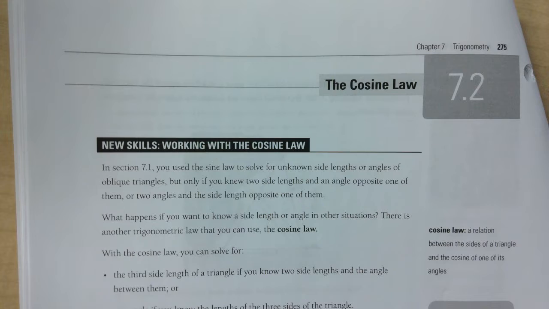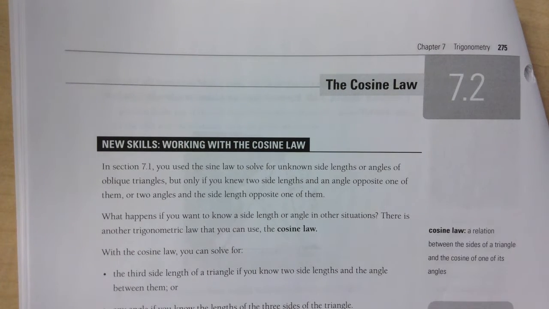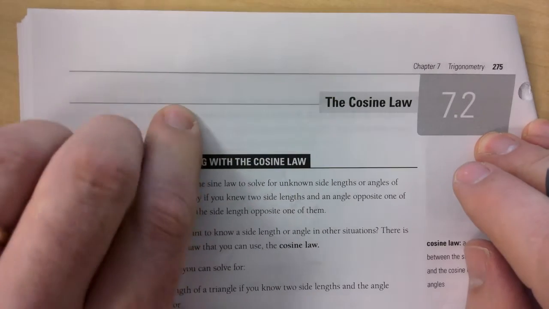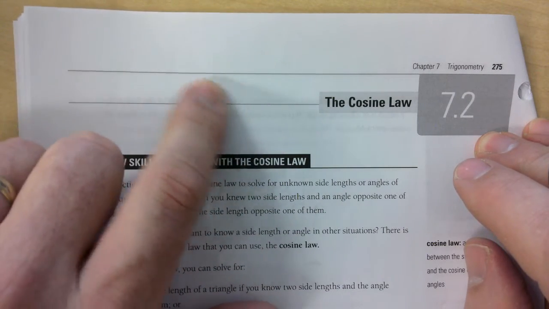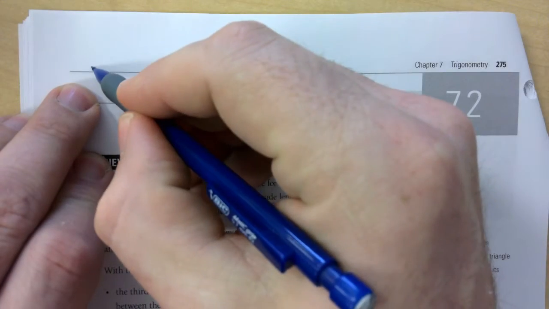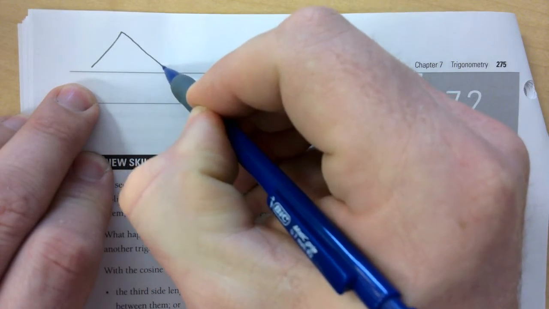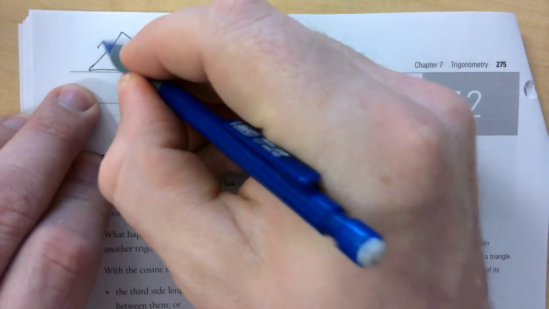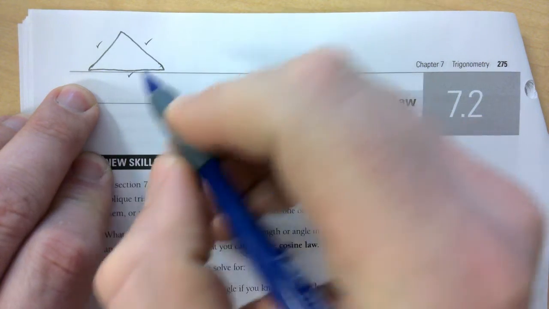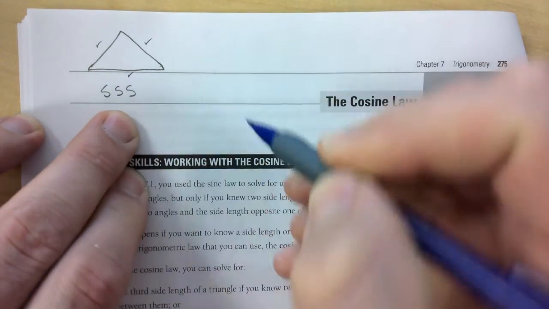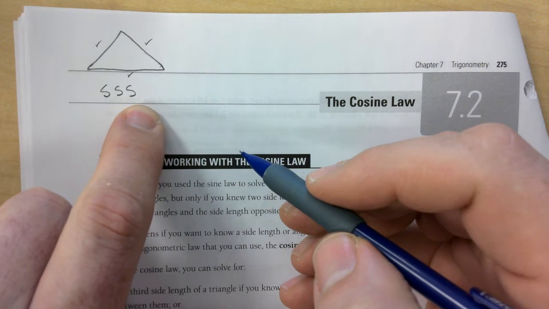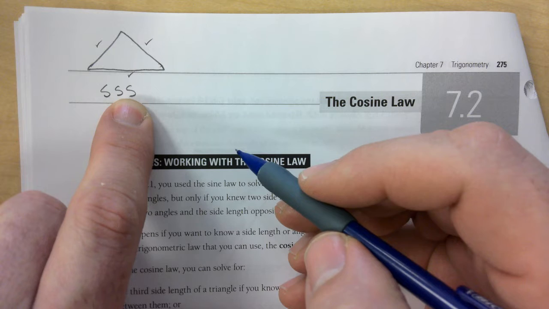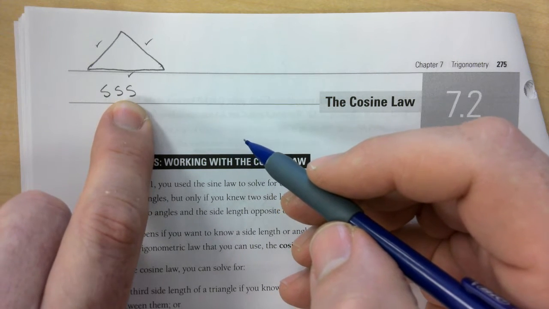So, cosine law. At the very top, I'm going to tell you the two scenarios where you're going to have to use cosine law graphically, okay? It's this. Let's say you have a triangle like this, and you know all three sides. That's called an SSS scenario. So side, side, side. When you deal with triangles, we often use capital letters to refer to what information is given.